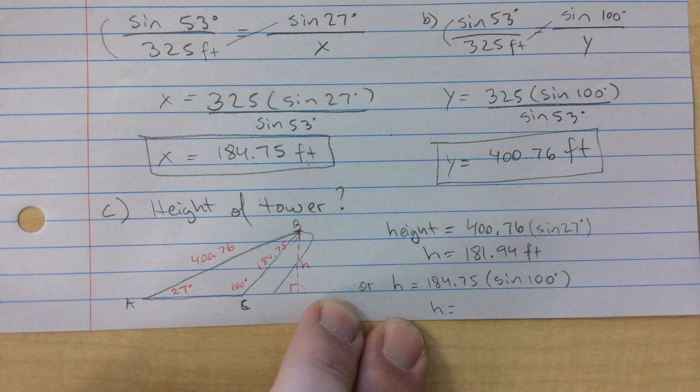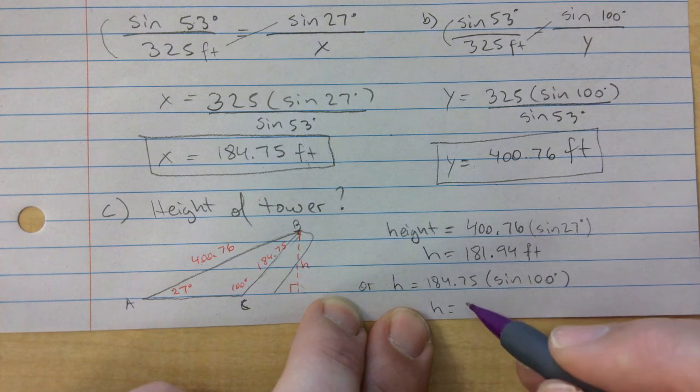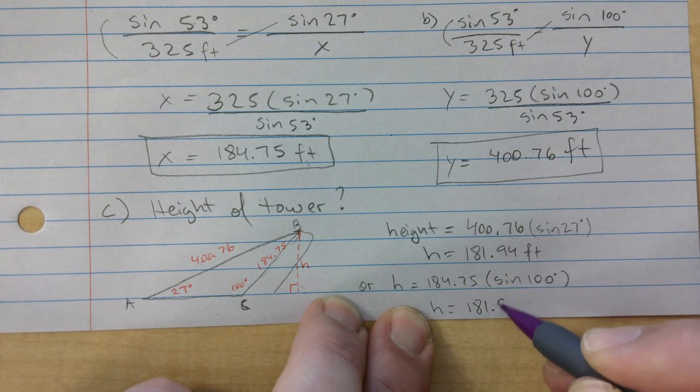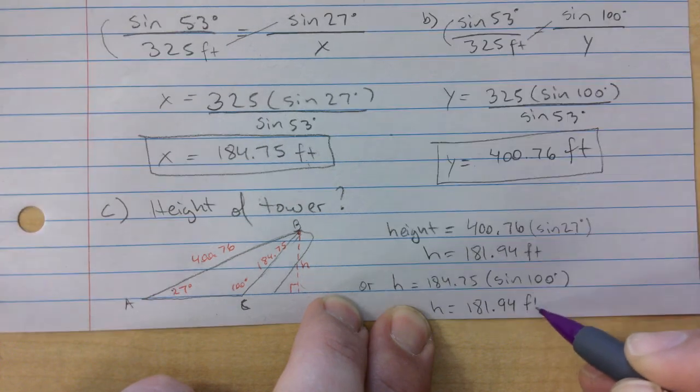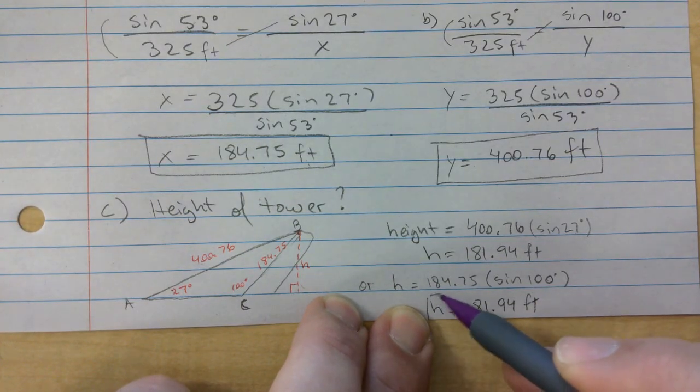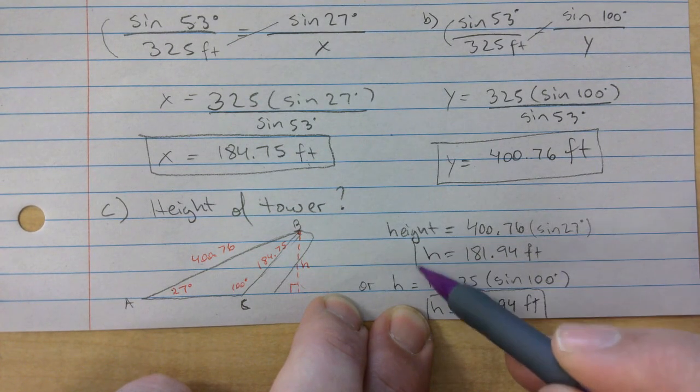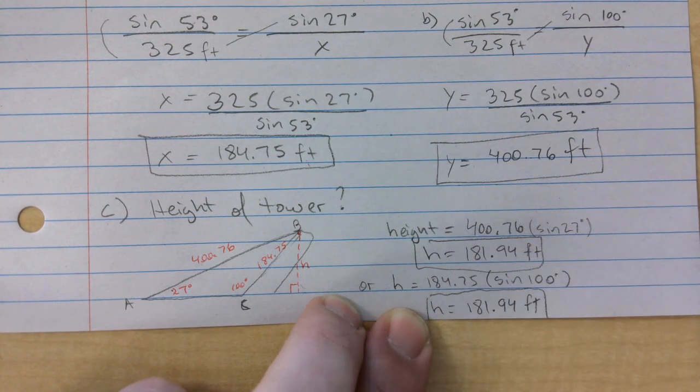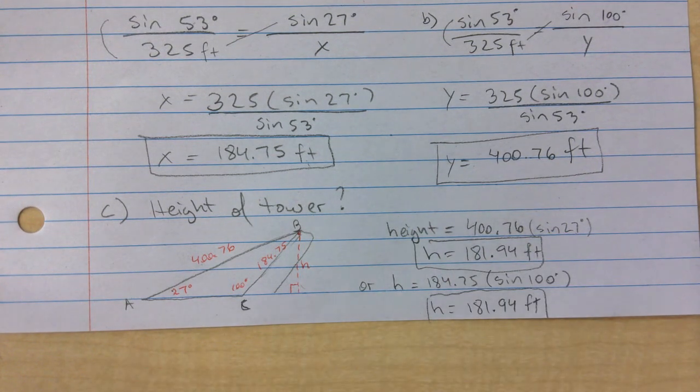It will be off by a little bit, but phew, it works out. Sometimes we just fake it till we make it, right? So both give you the same height. Isn't that cool? So it doesn't matter which side you come from, right?